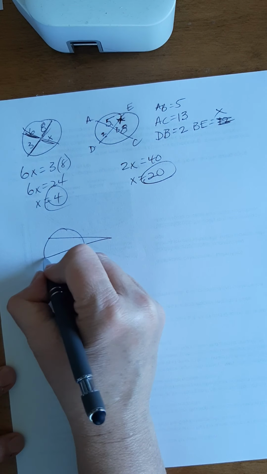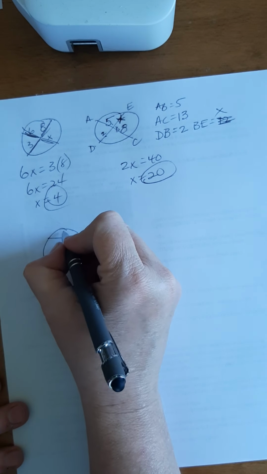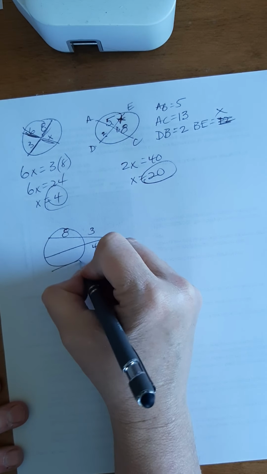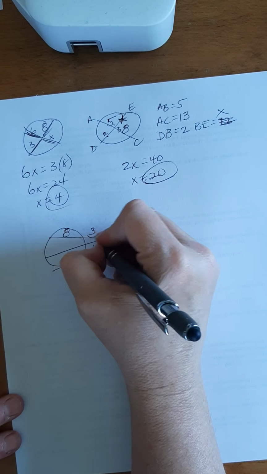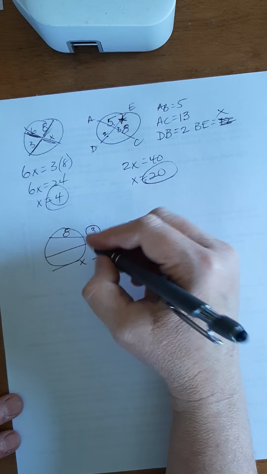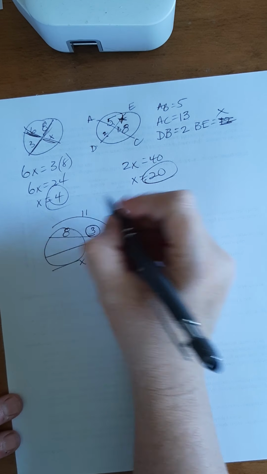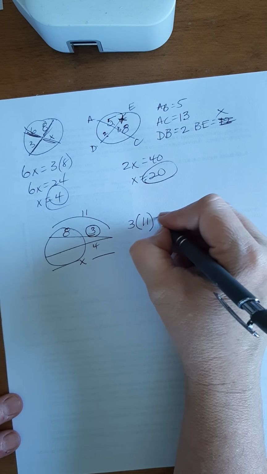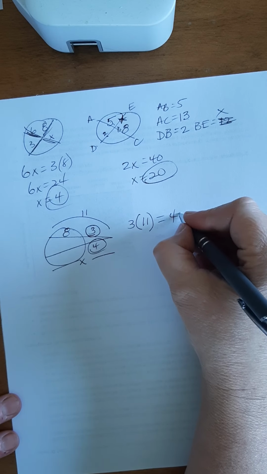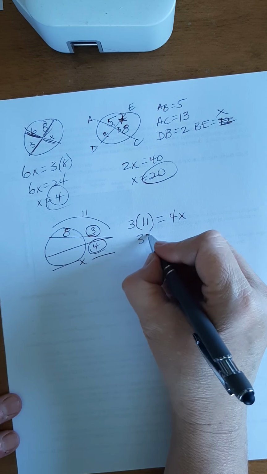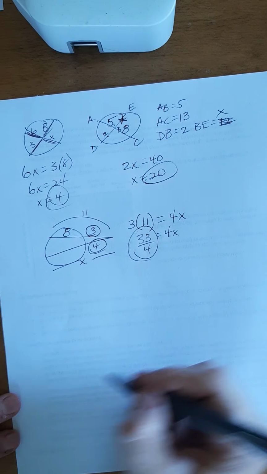Now let's say I have 2 secants. See, I've got 3, 8, 4, looking for that. Well, remember this is the part outside, the ratio of the length outside to the whole thing, which is 11, equals part outside 4 times the whole thing, which is x. So 33 equals 4x. 33 over 4.